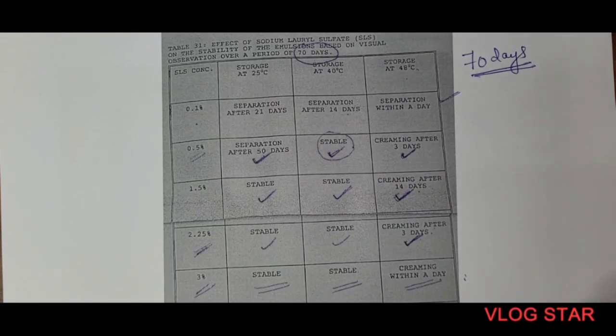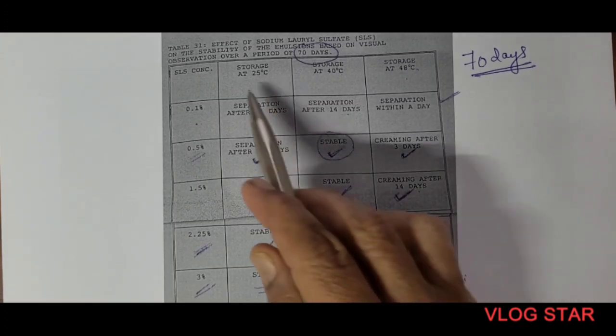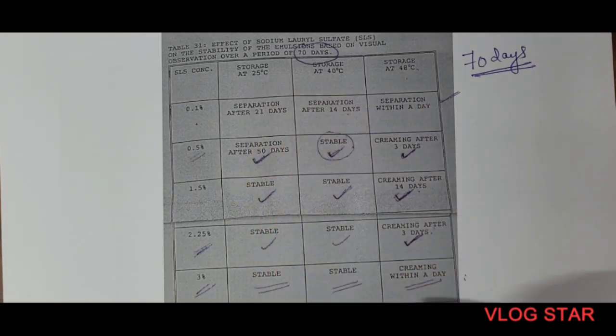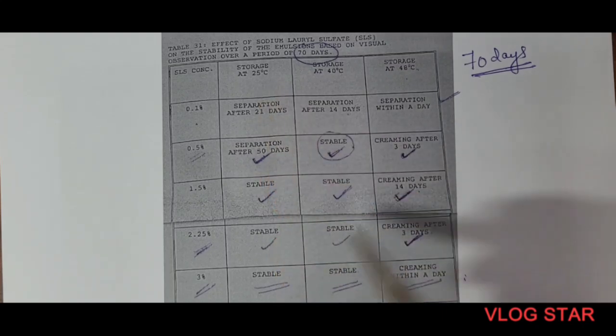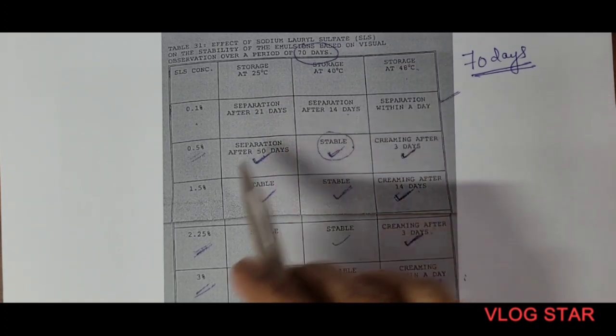This is a very, very clear case of what is happening. You understood? Again, I am telling you, it is increasing the emulsifier. In this, we observe that low temperature stability is good, but high temperature stability decreases.